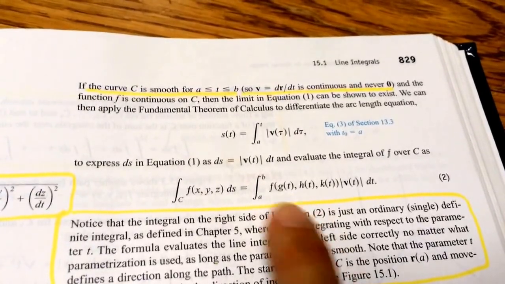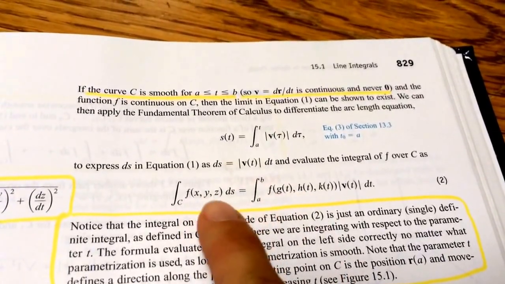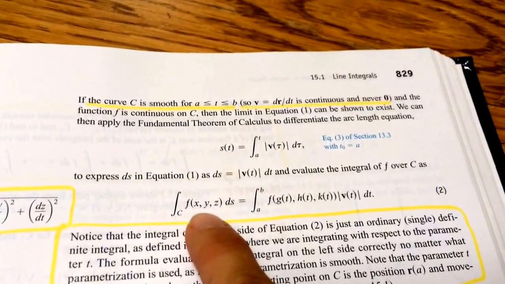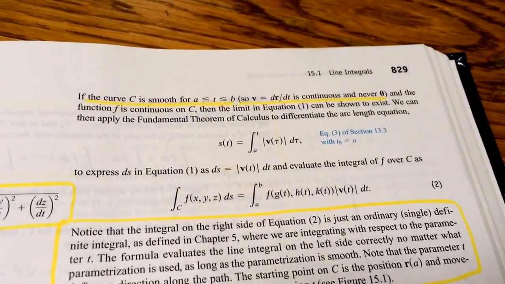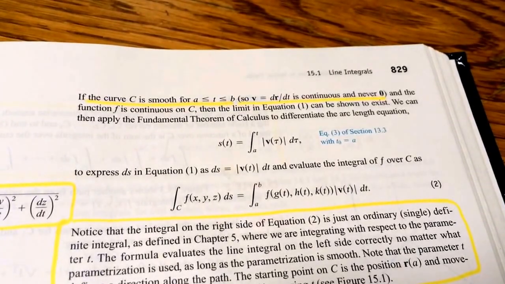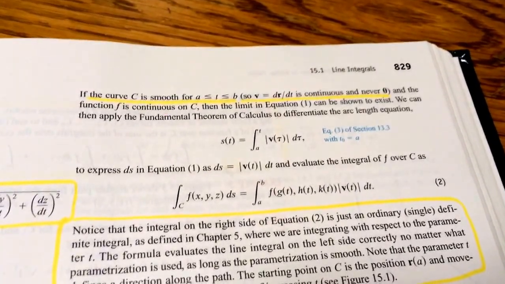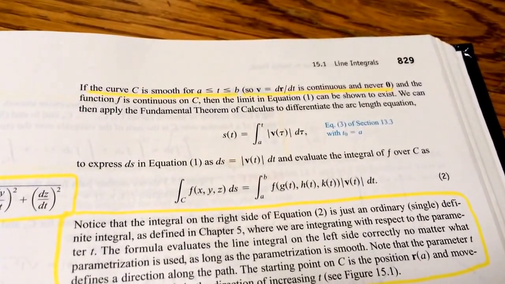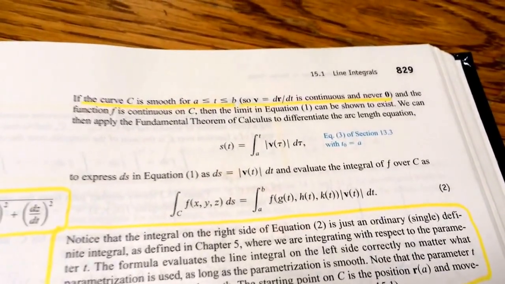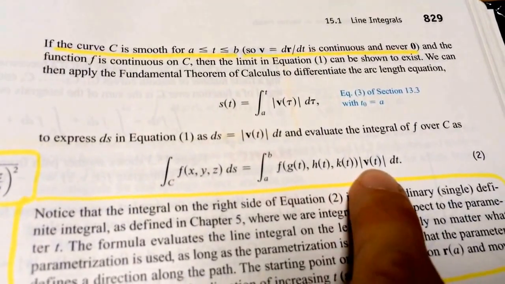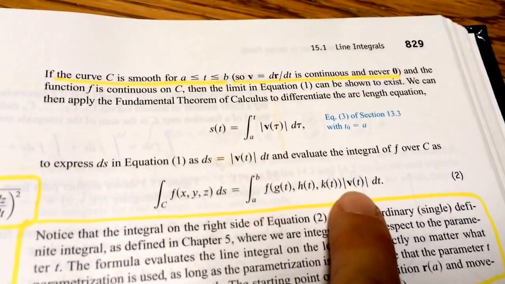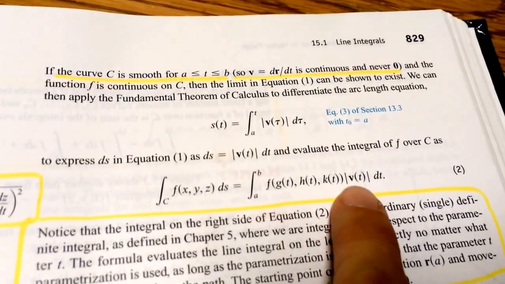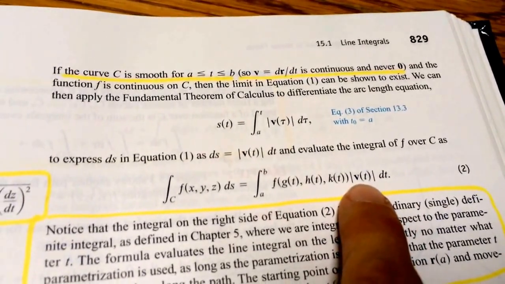And then anytime you do a change where you're changing from one coordinate system to another, there's an extra piece that's going to pop up. Remember in polar and cylindrical it was the r, spherical it was the rho squared sine phi. U substitutions it's 1 over the derivative of your u. But here the extra piece that's going to pop up is the magnitude of the velocity vector. So it's not a vector here, it's magnitude. So it's a scalar quantity. Magnitude of the velocity vector.